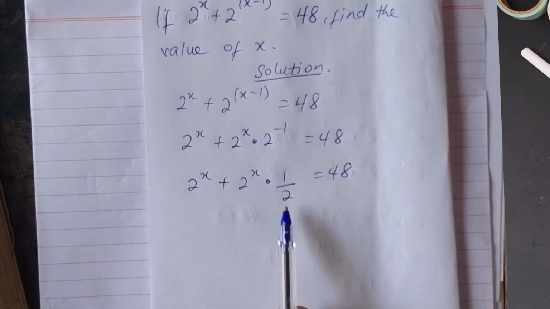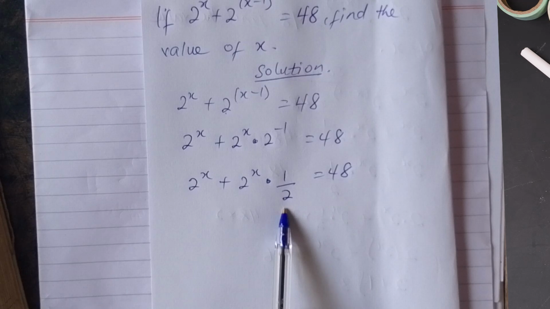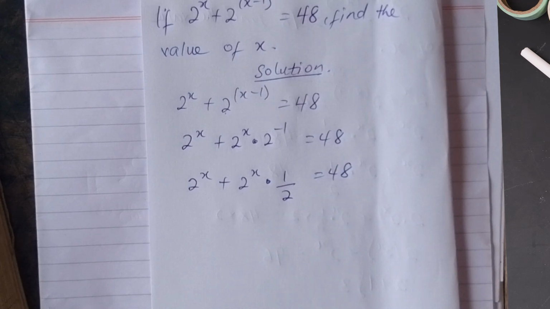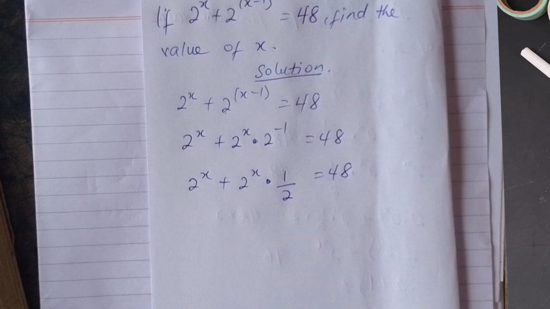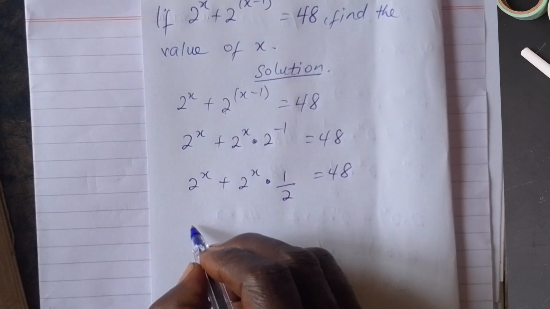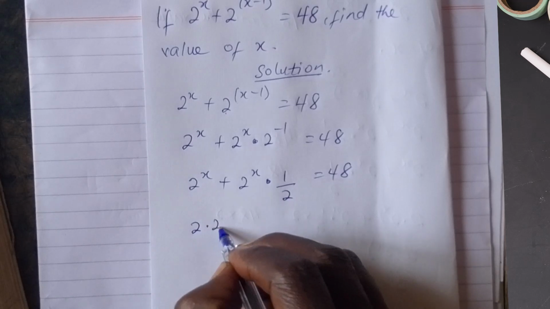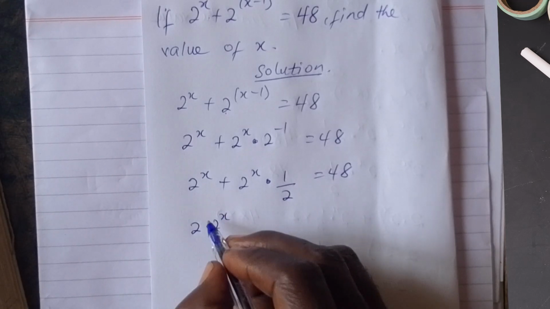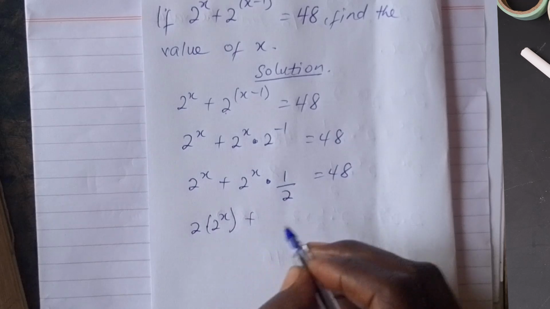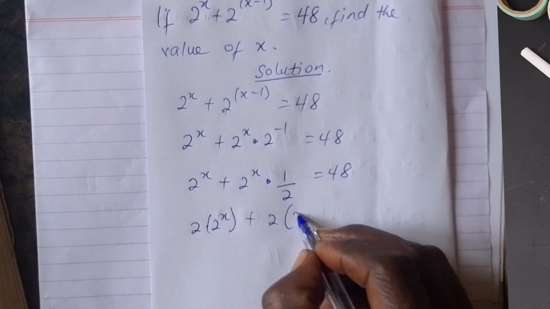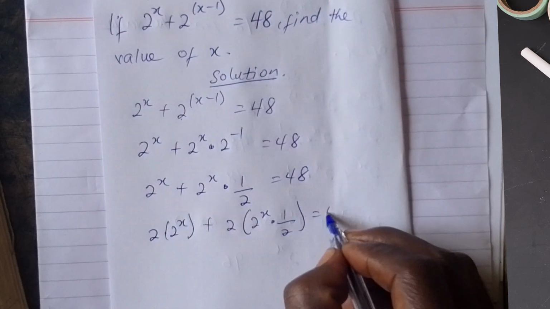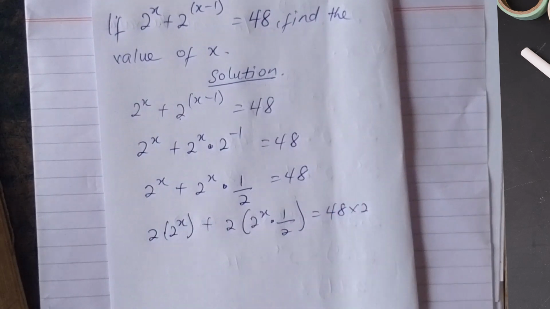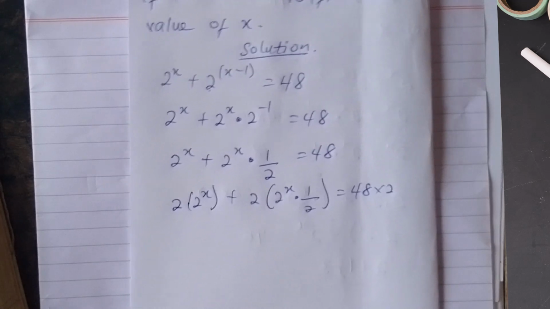Now from here, this becomes a fraction, and we must clear this fraction. How do we clear this? By multiplying all the terms here by the LCM, 2. This will give us 2 multiplying 2 to the power x, then plus 2 to the power x multiplying 1 over 2. This equals 48 multiplying 2. I hope you get it.